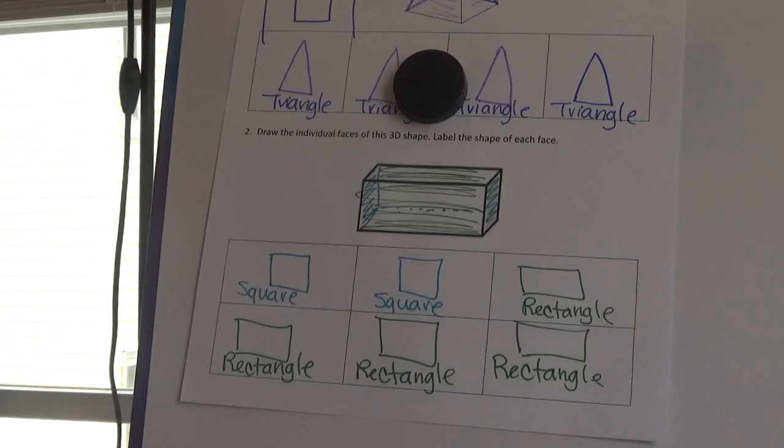So that's all that we're going to practice together today. It's really important that you know that the face of a 3D shape is actually a 2D shape. So a 2D shape makes up the face of a 3D shape. And we practiced together taking a 3D shape and then trying to figure out what 2D shapes could be used to make that shape.